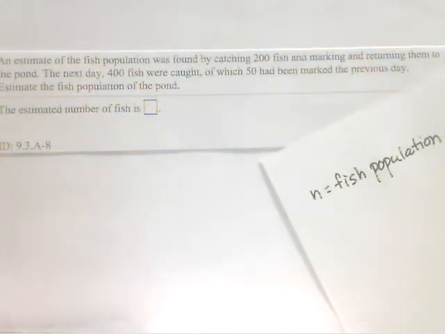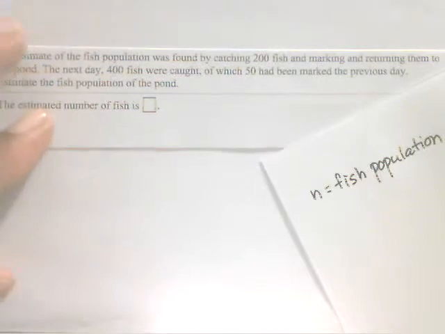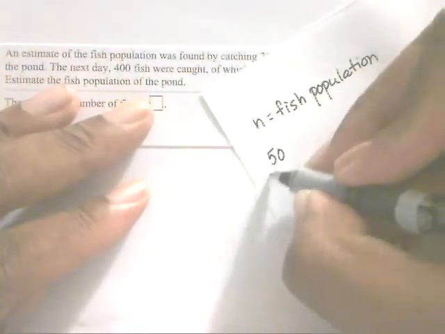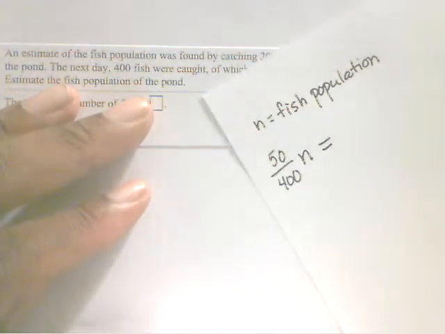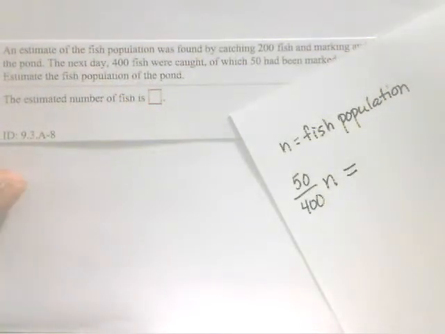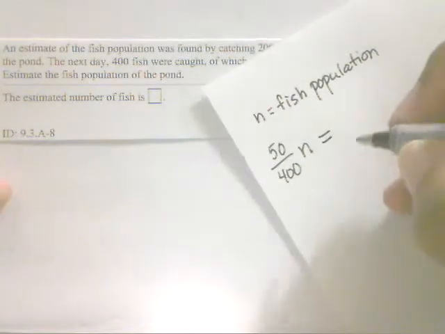We find that the next day 400 fish were caught, of which 50 of them had been marked the previous day. So here, 50 that were marked out of 400 that were caught. So that's 50 over 400 multiplied by N. That's going to equal the 200 fish that were caught on the very first day.